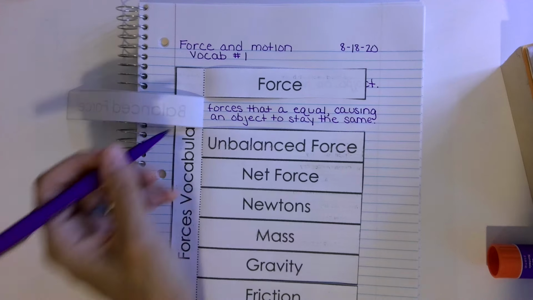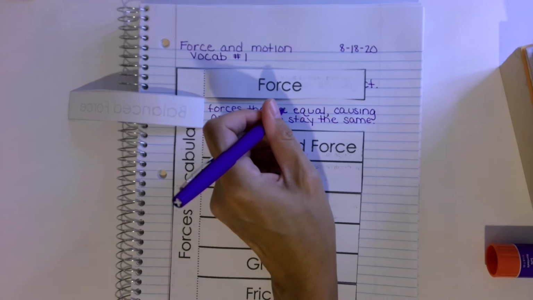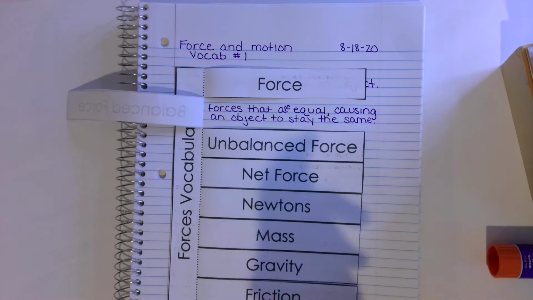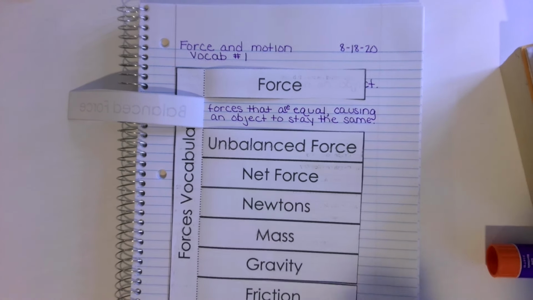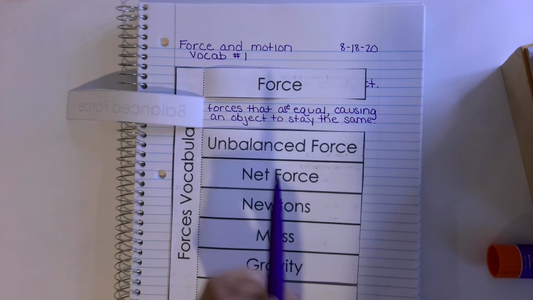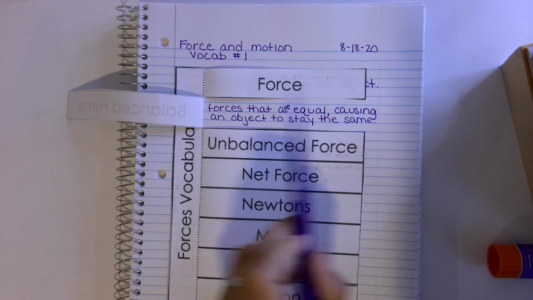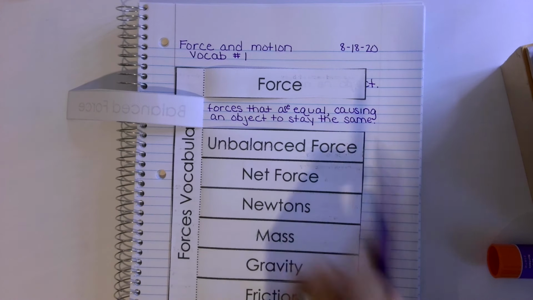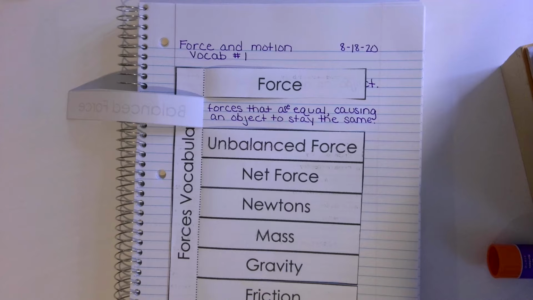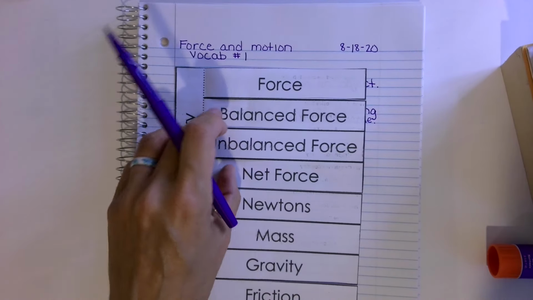So forces that are equal. Good thing I reread. So that's why it's so important to reread what you write because a lot of times I thought I put are there, but that wasn't are, that was a. So forces that are equal causing an object to stay the same. All right, go ahead and close that flap once you have it written down.